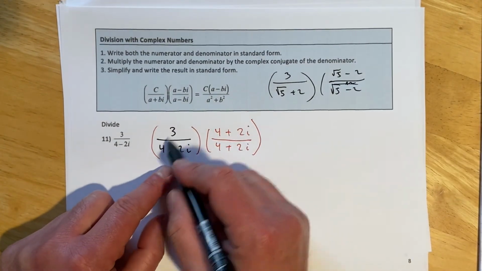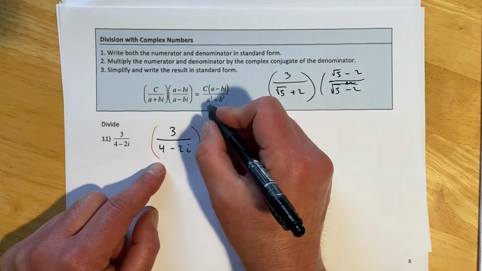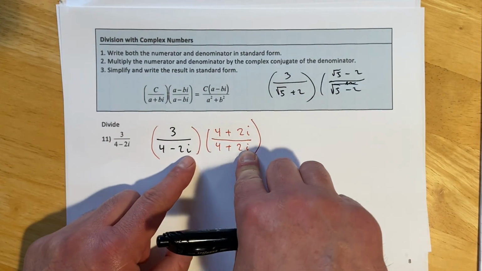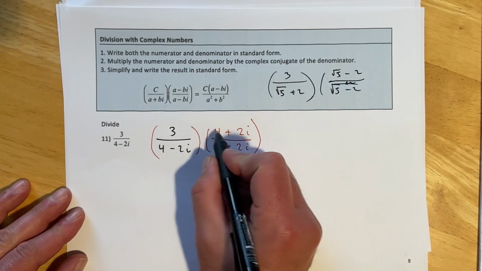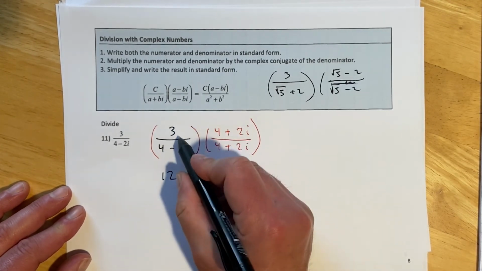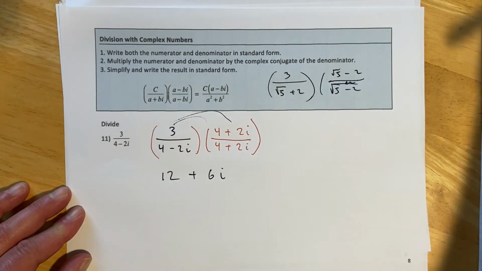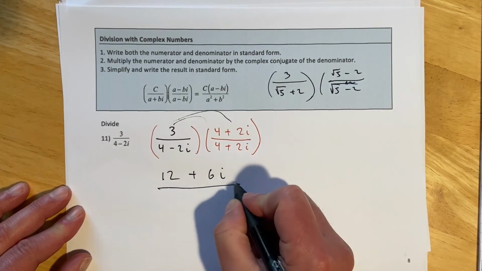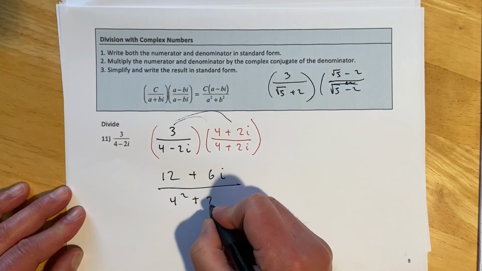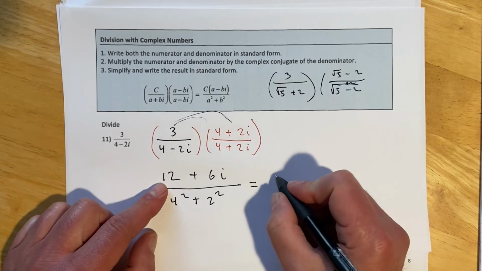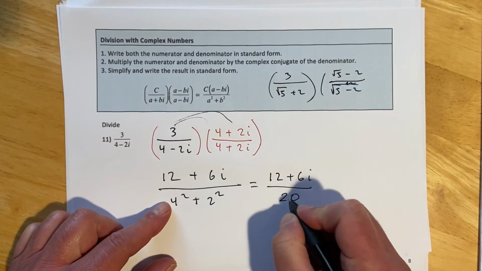And then you'll see when I FOIL this, that's what we just did on the last page, it's going to come out a squared plus b squared. It's not going to involve an i in the denominator, and so it will be in standard form. So 3 times 4 up top would be 12, and I'm distributing, so 3 times 2 would be 6i. And then in the denominator, I'm going to use that shortcut: 4 squared plus 2 squared. So up top we got 12 plus 6i over 16 plus 4, which is 20.